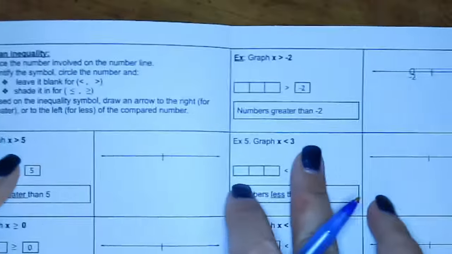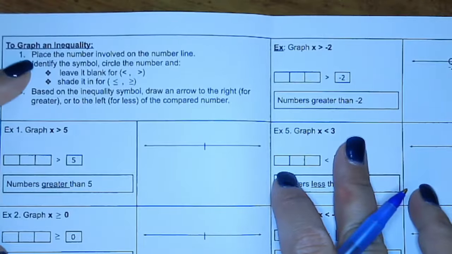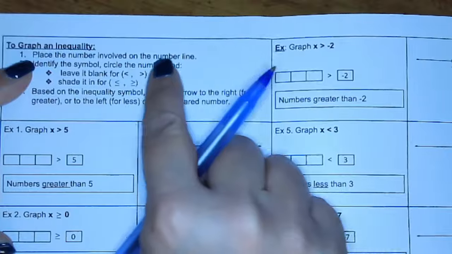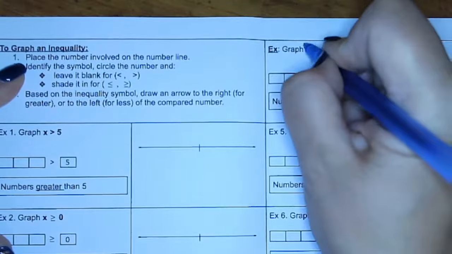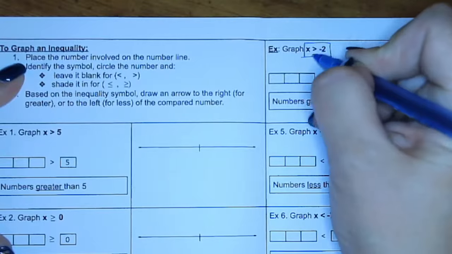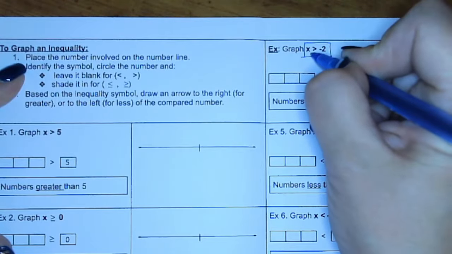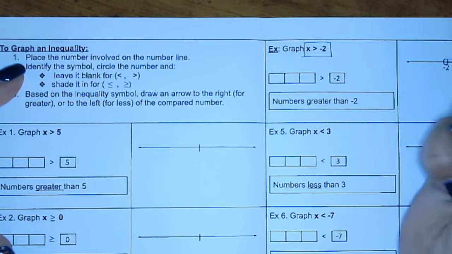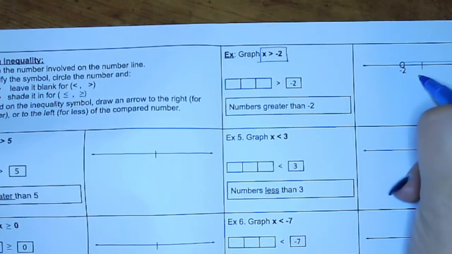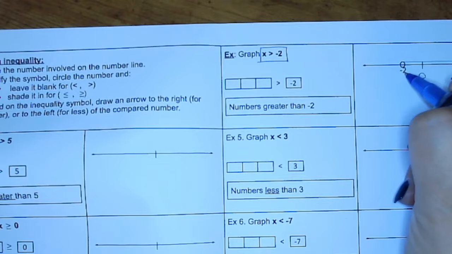Let's see how to graph. To graph an inequality, we need to place the number involved on the number line. So for example, if I have to graph not just one number but all the values greater than negative 2, place negative 2 on the number line. Compared to 0, that's on the left of 0.